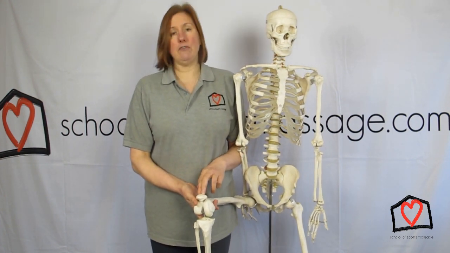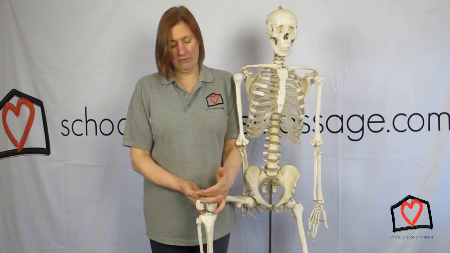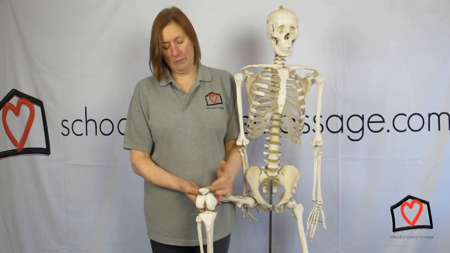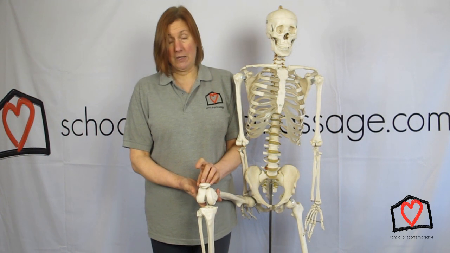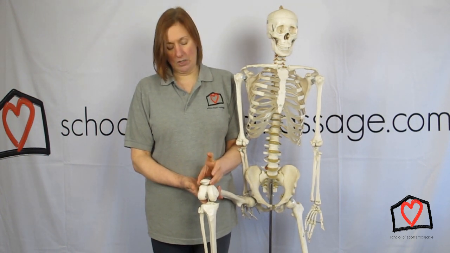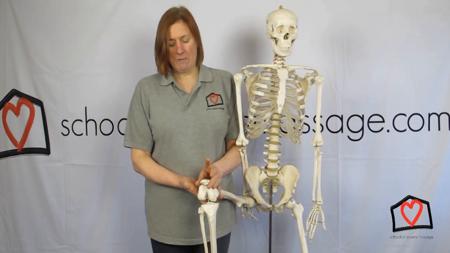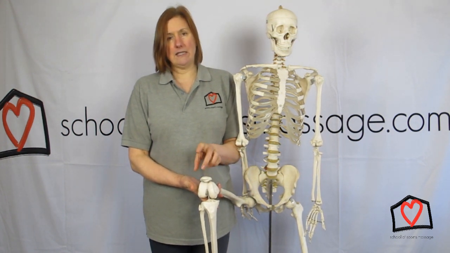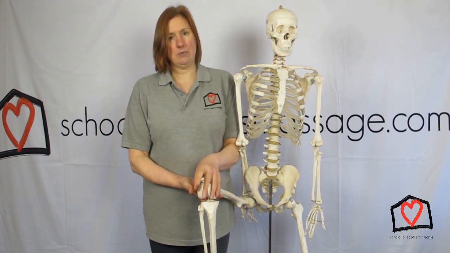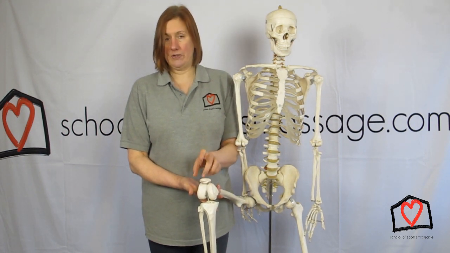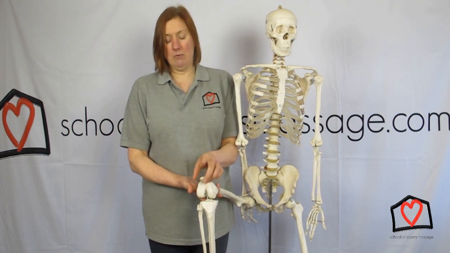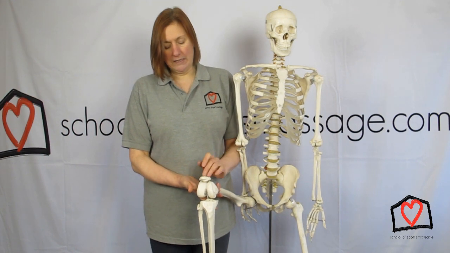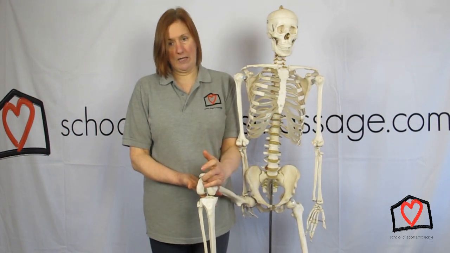You then have your patella, with its inferior pole and superior pole. This is a sesamoid bone, as I've already mentioned, which is fairly unique within the body. There's not many. The idea of a sesamoid bone is it sits in the tendon of the muscle and helps to guide the muscle so that the muscle becomes more effective and more functional. So that moves up and down in the groove here.